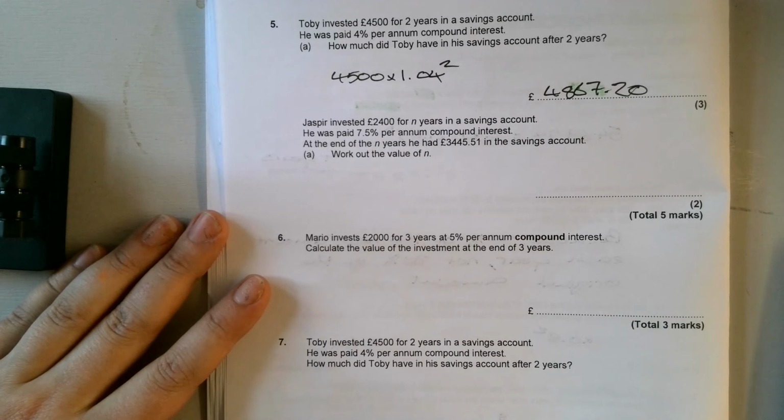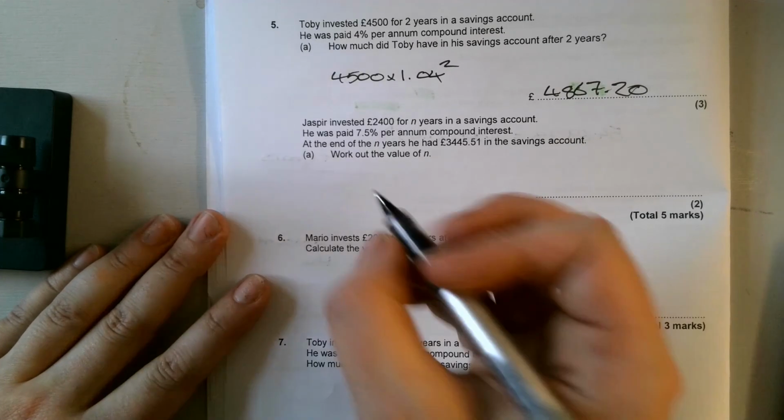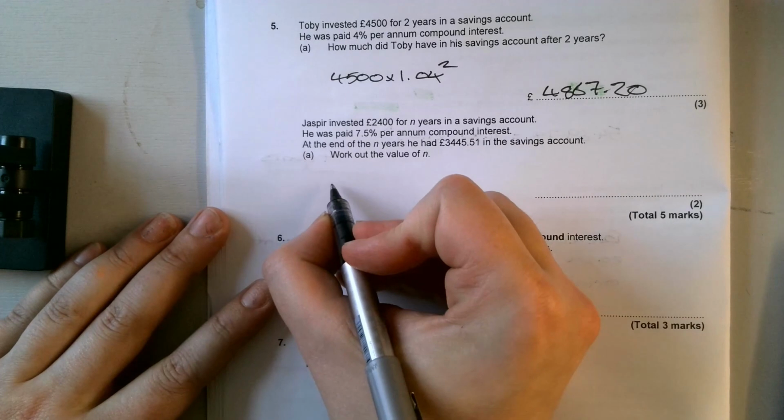Jasper invests £2,400 for n years in his savings account. He was paid 7.5% per annum compound interest. At the end of n years, he has £3,445.51 in the savings account. Work out the value of n. This is going to be like the first question we did.